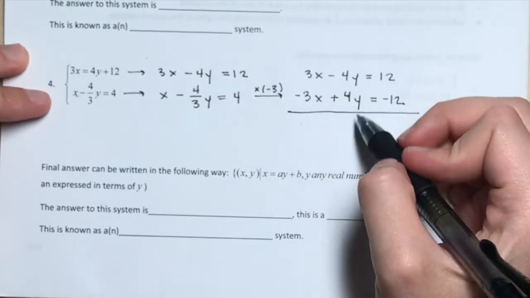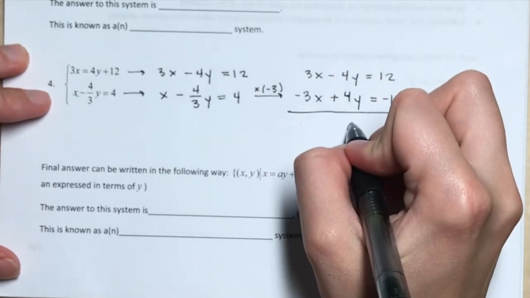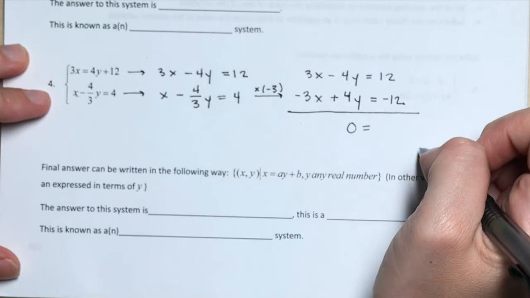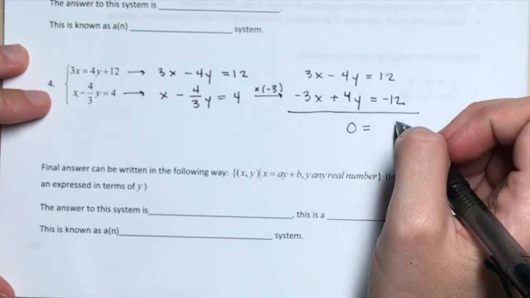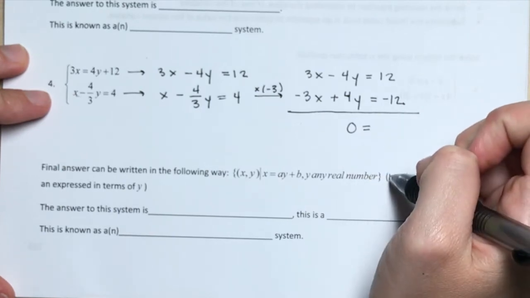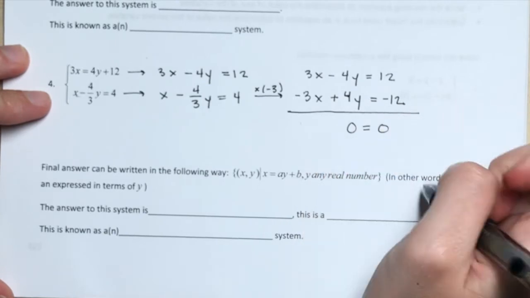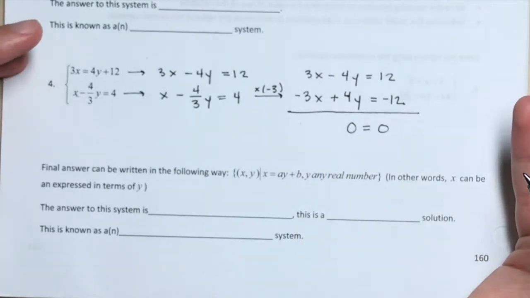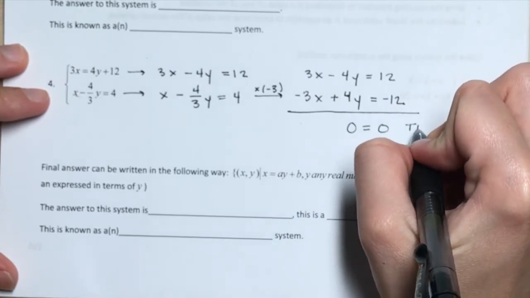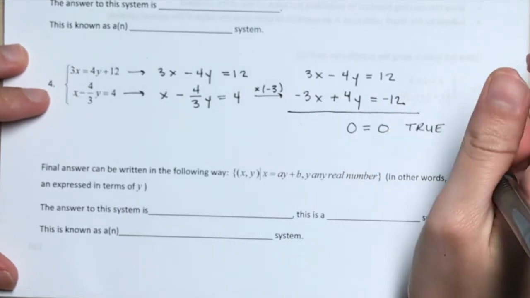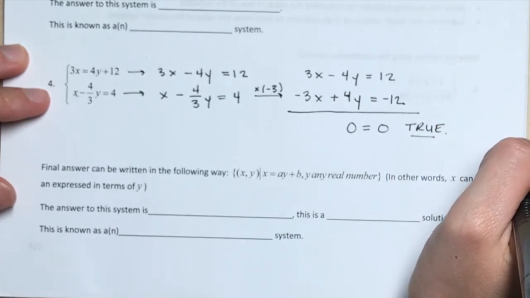We look at this second column. We've again got that case where we've eliminated both variables on the left side. So we have 0 here. What's up with this constant column? We add 12 plus negative 12. We also have 0 over here. 0 equals 0. Is that true? Yes, this is a true statement. What does it mean if we have a true statement?